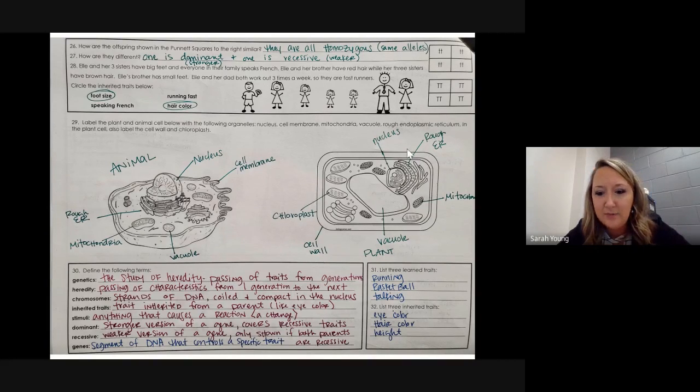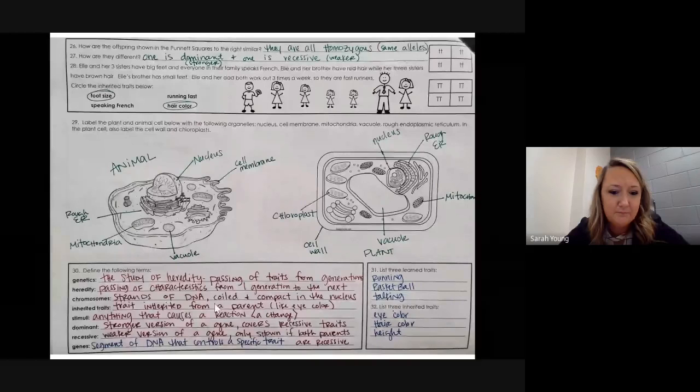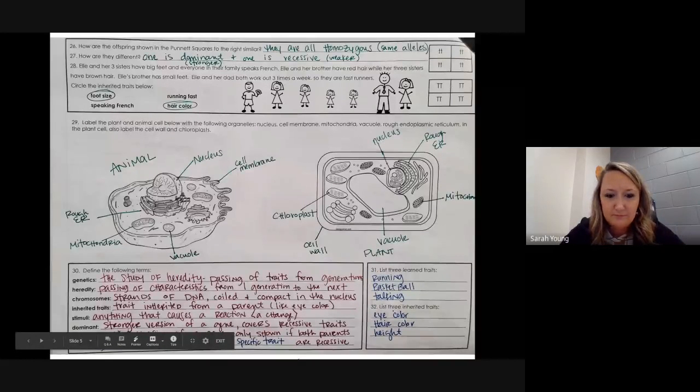Over here on the right, your plant cell, you can see it's got a big vacuole, keeping it nice and strong. And then we've got a nucleus, our rough ER right next to it, mitochondria, chloroplasts, and the cell wall. Remember, chloroplasts and cell wall are only going to be in the plant cells. Okay, at the bottom, everybody good? Any questions about that cell labeling part?